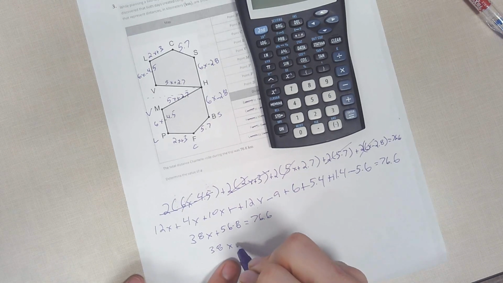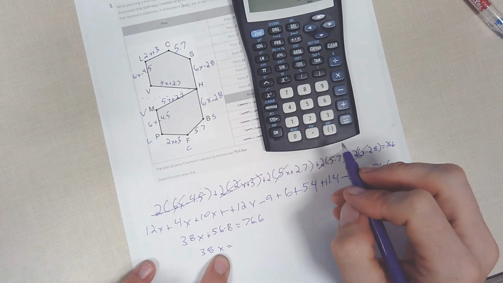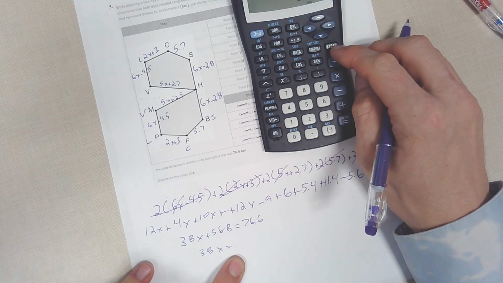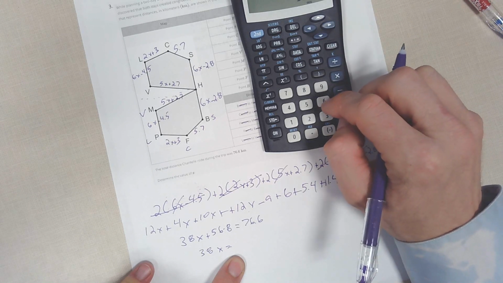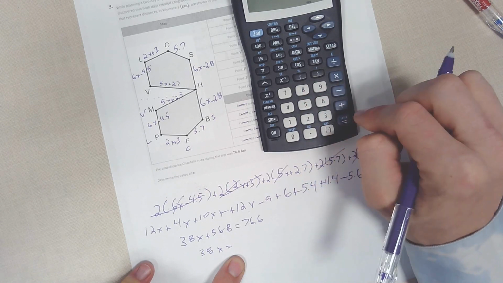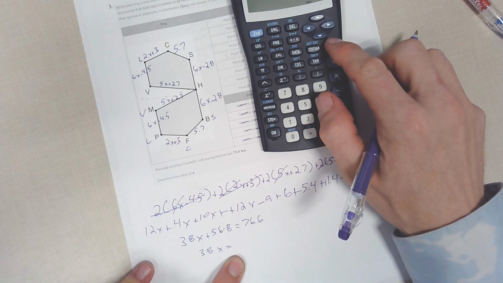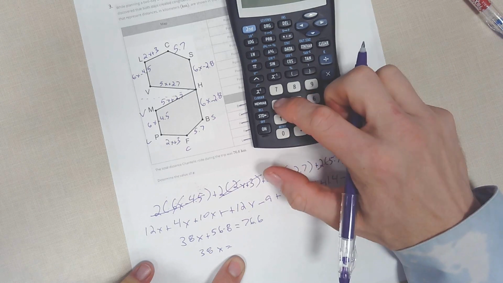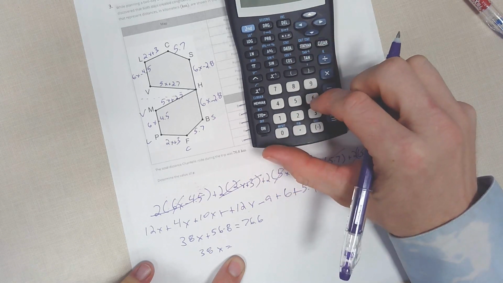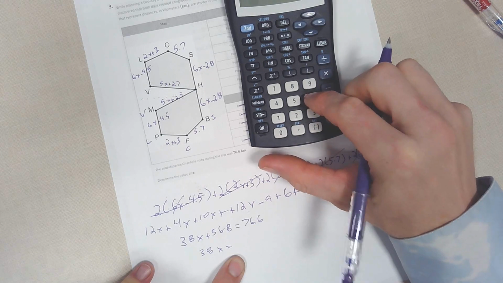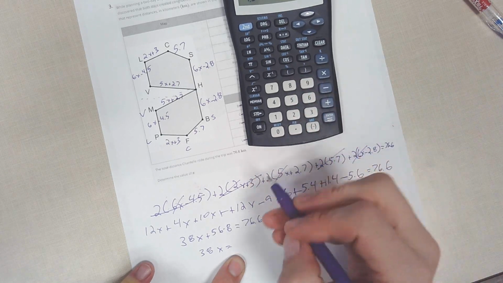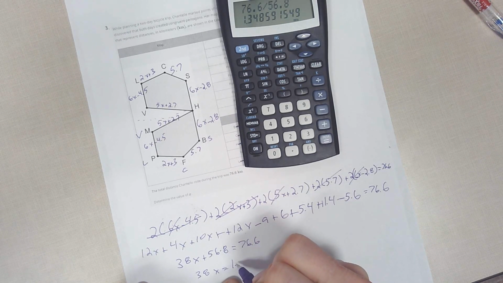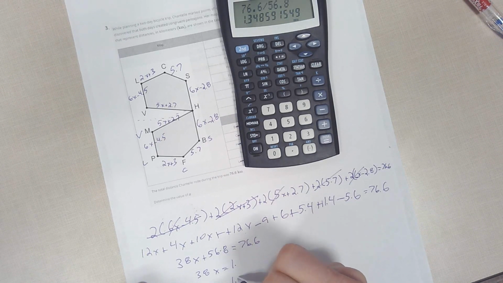38x equals, gotta subtract 56 from both sides. I don't think this is going to be right. We have to check it. Okay. Let's see. Make that negative. Right, so 76.6 divided by 56.8 is like 1.4. So x equals 1.4.